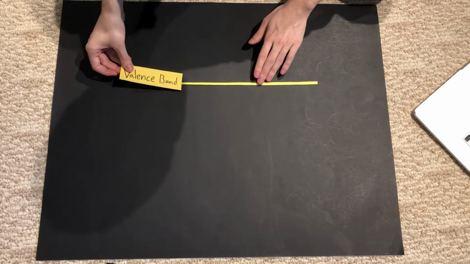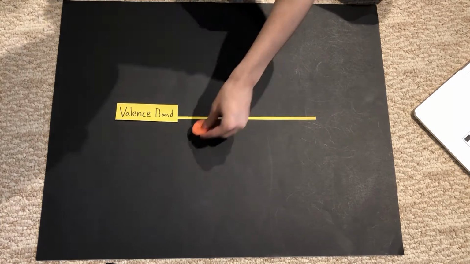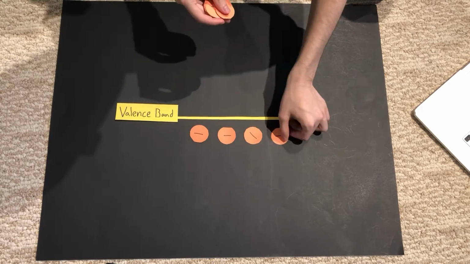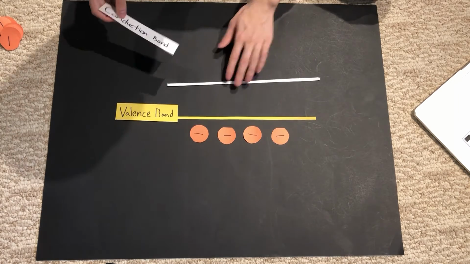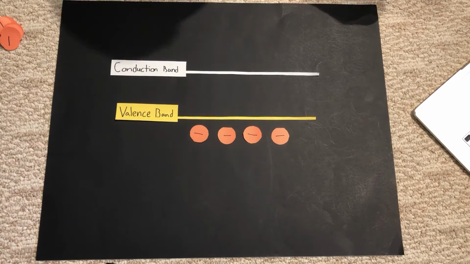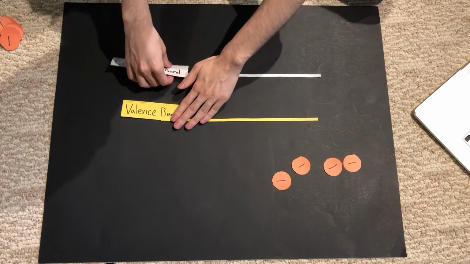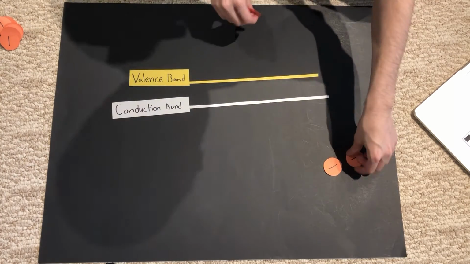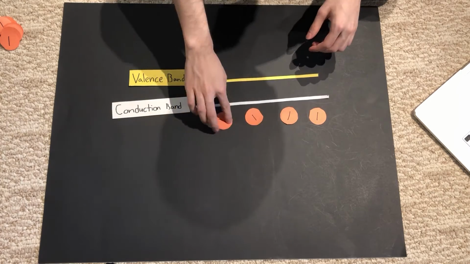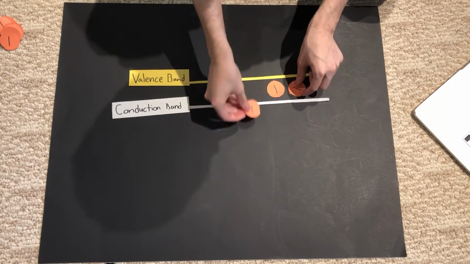In an atom, there is a thing called the valence band, which is the outermost orbital of an atom. With enough energy, electrons can jump to what's called the conduction band. In a conductor, these bands overlap, which means it takes very little energy for electrons to move in between these bands.